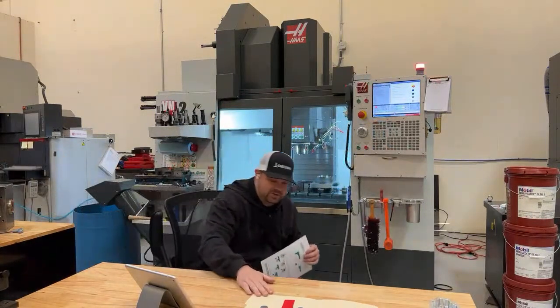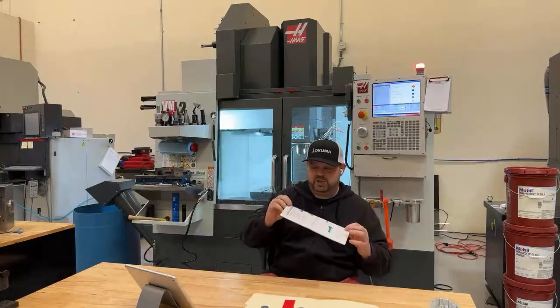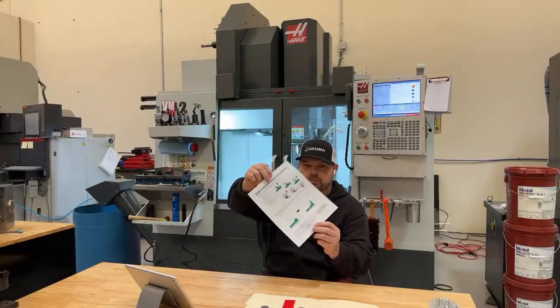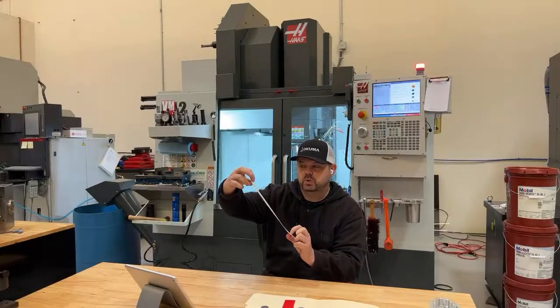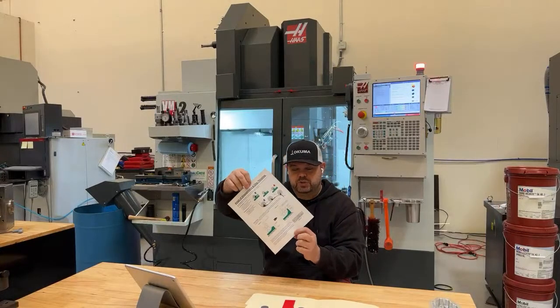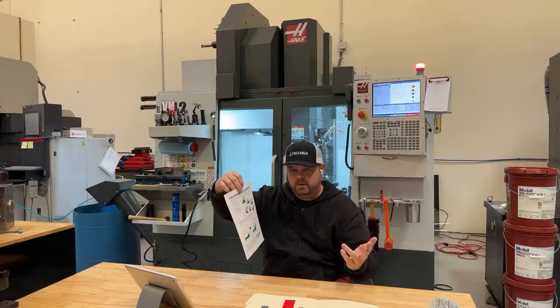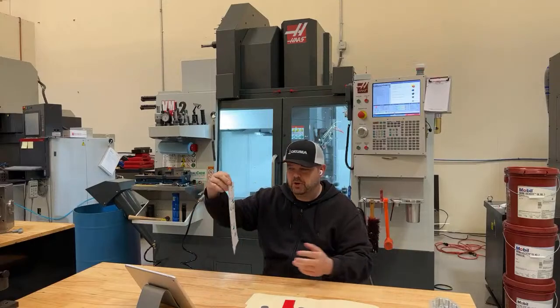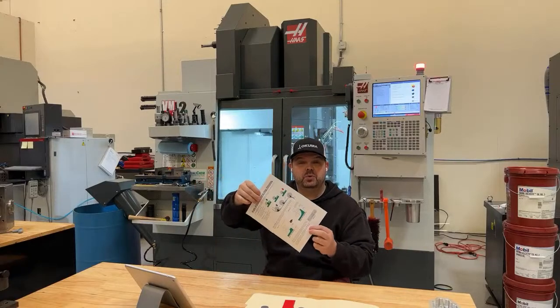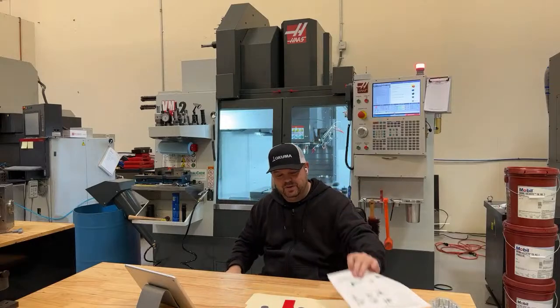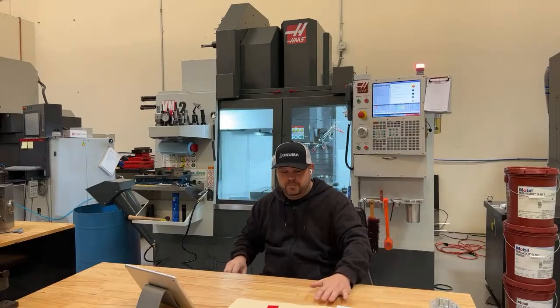As I was shooting this video, I started looking for teaching aids, and I found this awesome little sheet from Machinists Tool. So if you type into a search engine something like chip thinning chart or tool, I think I actually typed in tool engagement angle. There's an awesome little diagram here, and we're going to talk about that.